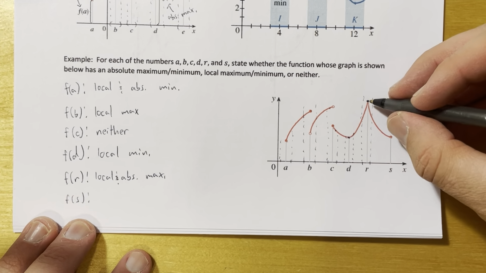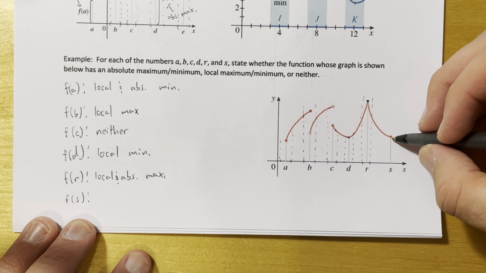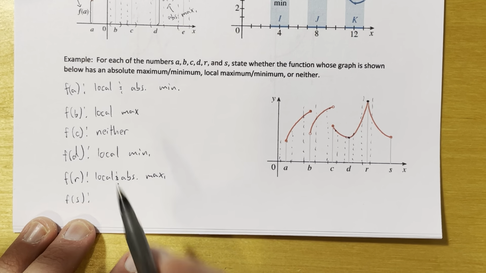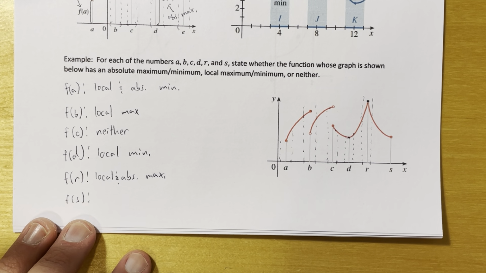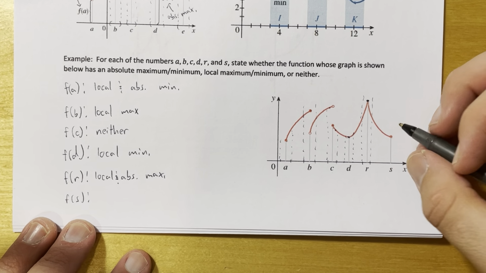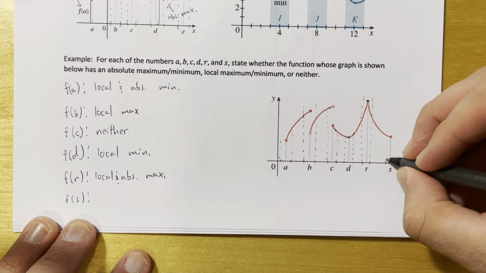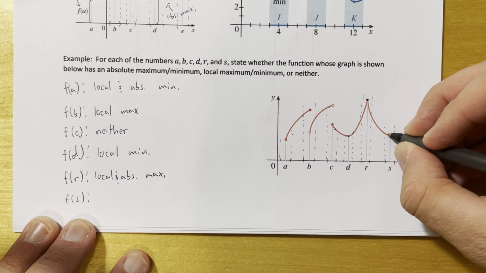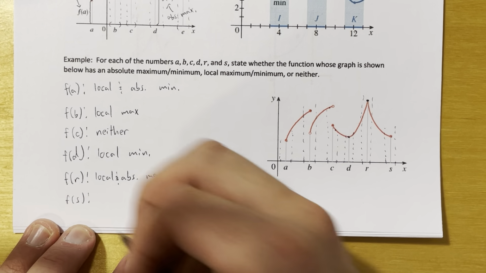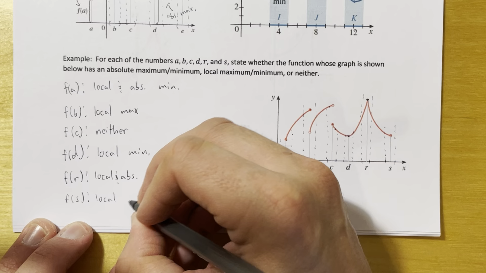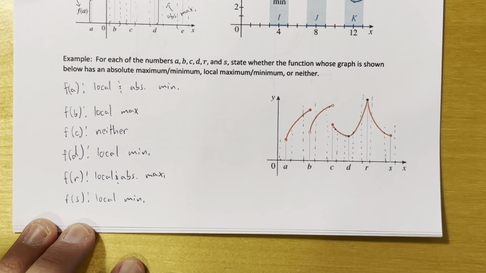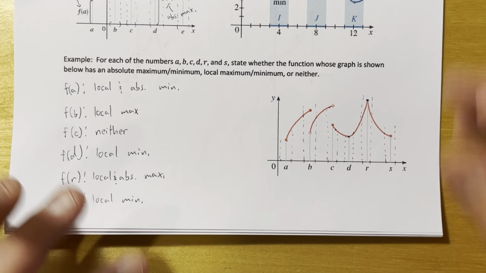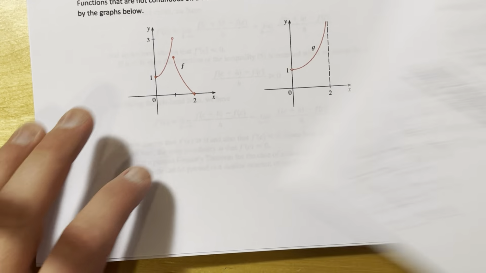Okay? Finally, let's look at f of s. F of s is not an absolute minimum because it looks like it's just slightly higher than this point here that we've already identified as having an absolute minimum for its output, sorry, not maximum. But I think it is a local minimum because if I put an interval around it, it's the lowest point anywhere in that interval. So that would make it a local minimum. Okay? So when we have a graph to look at, it's not too hard to identify these things, especially after you've done one or two problems like this.